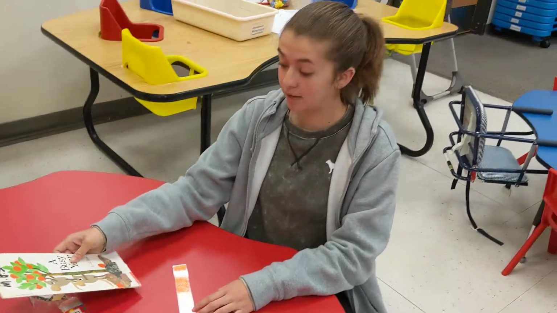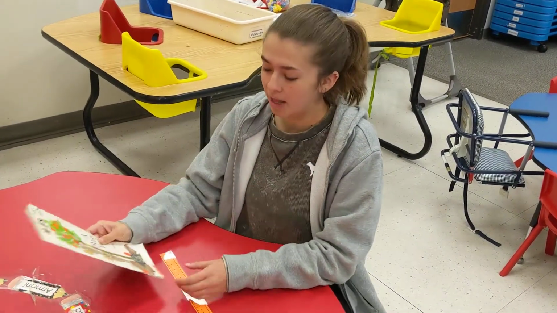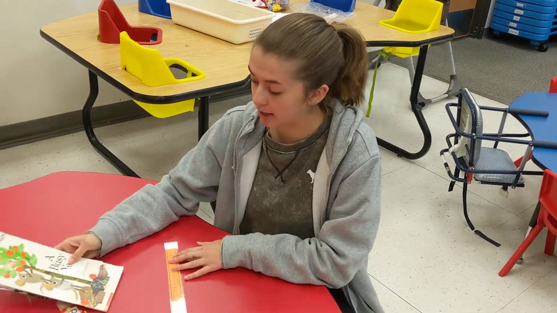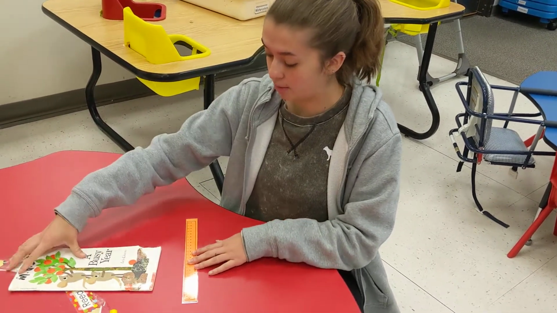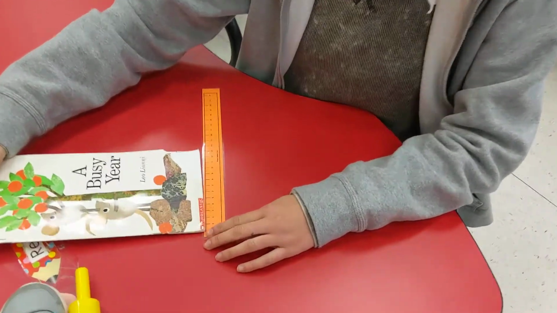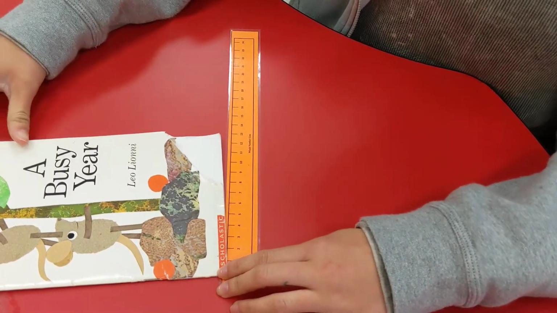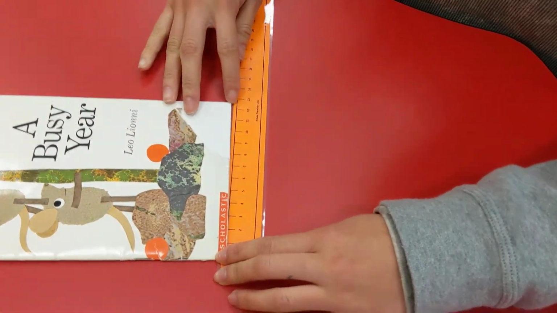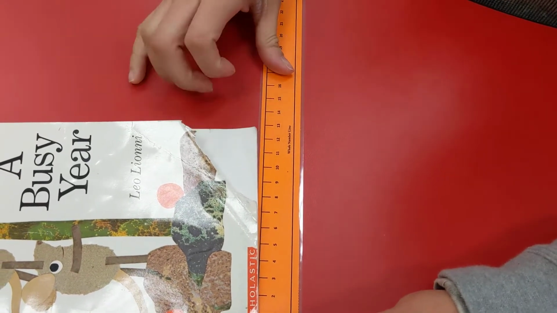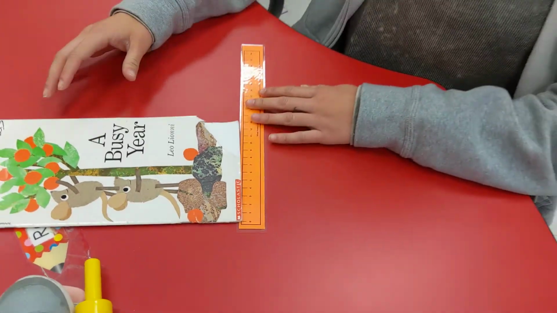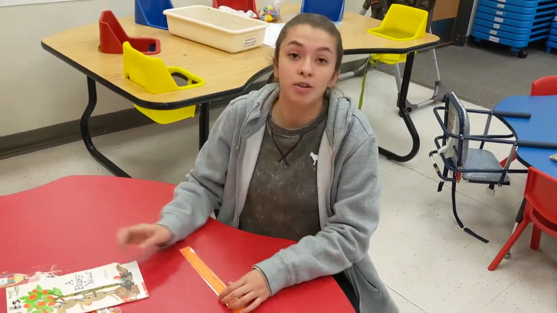Okay, now I'm going to give you a second to find a book. Kind of a small book, not too big, okay? Okay, so now that you have your book, we're going to put it right at the 0. We're going to see right at the 0. It's about 12 and a half. So right in between 12 and 13. So there you go. There's how you measure your fun things around your house.